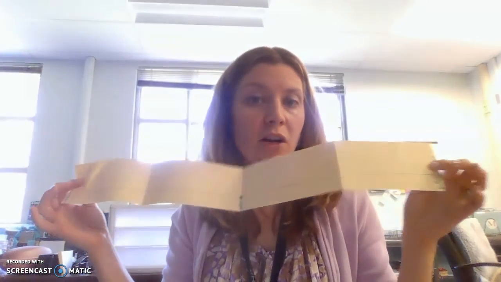So get out a strip of paper or a sentence strip and start creating your own fraction strip, make some discoveries, and then you can move on to the thinking beyond cards.